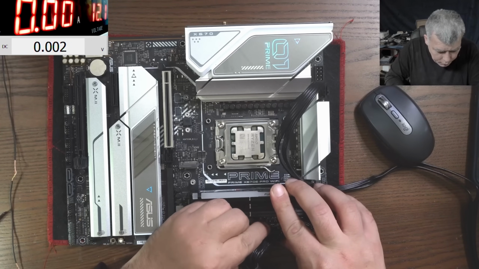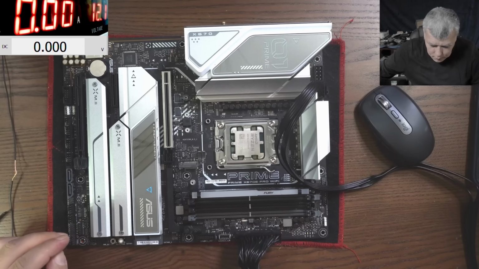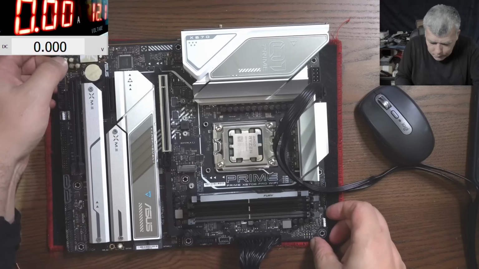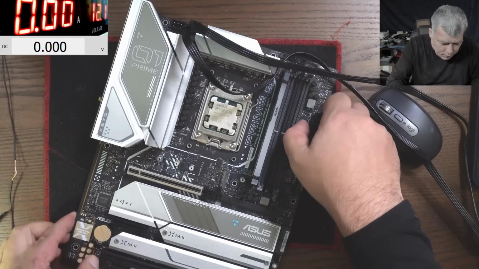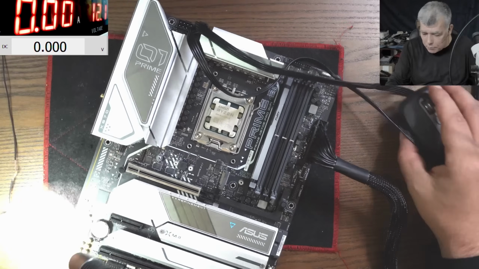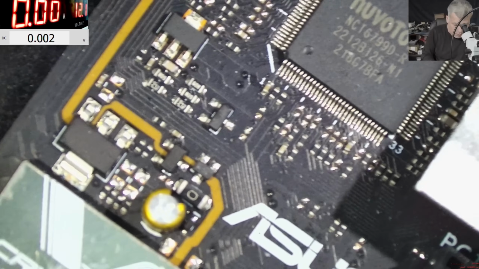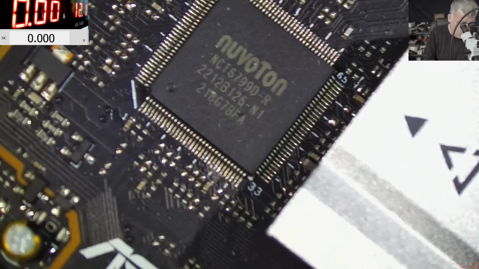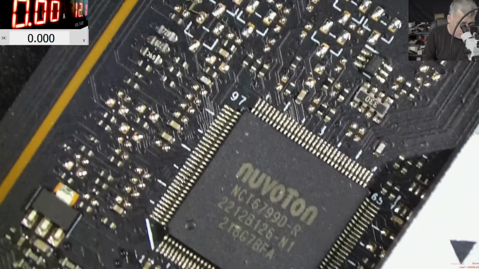Actually, it's bad. So we have the EC chip on the other side. Let me power off this. It's off. The EC chip is responsible for starting the motherboard. And this is a Nuvoton. Yeah, it's exactly what I expected.